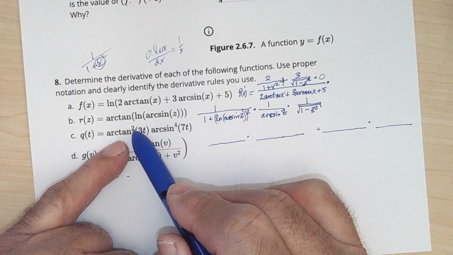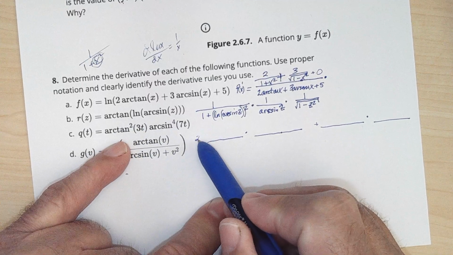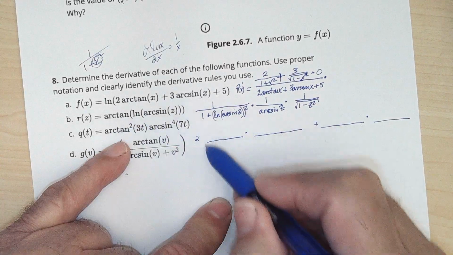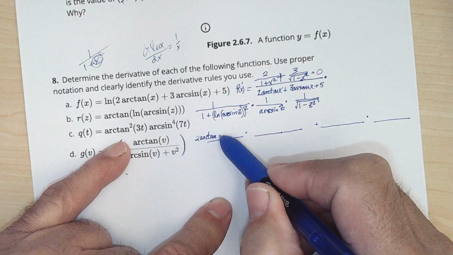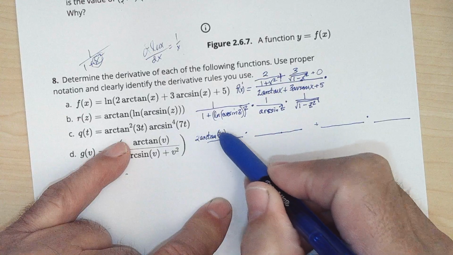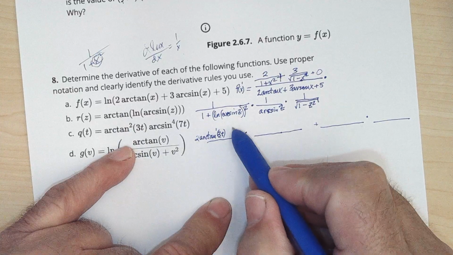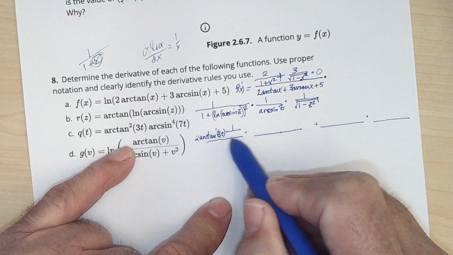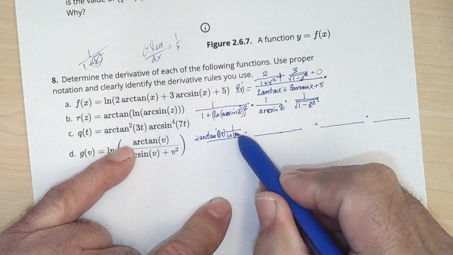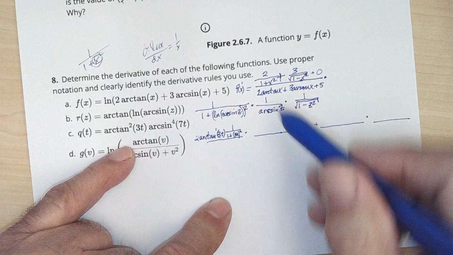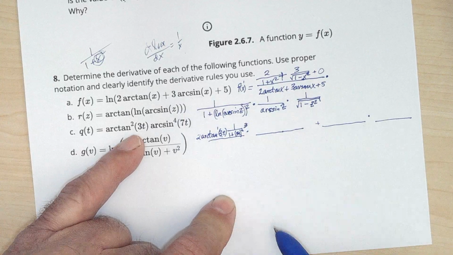Derivative of the first, well, it's going to be the power rule, because we got a power thing here. It's going to be 2 times the arctangent to the 1, times the derivative of arctangent, which is 1 over 1 plus whatever the arctangent is of 3t squared, times the derivative of the inside of that, which is times a 3.